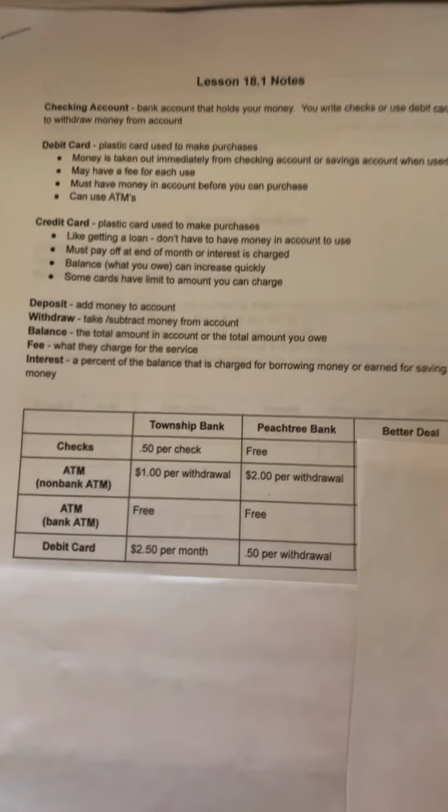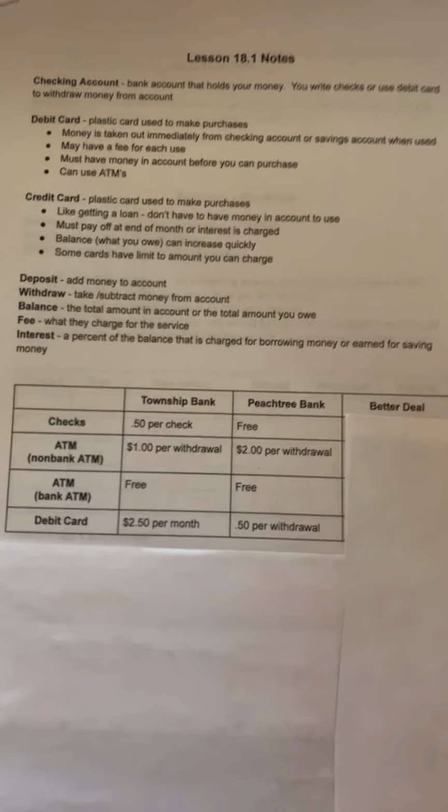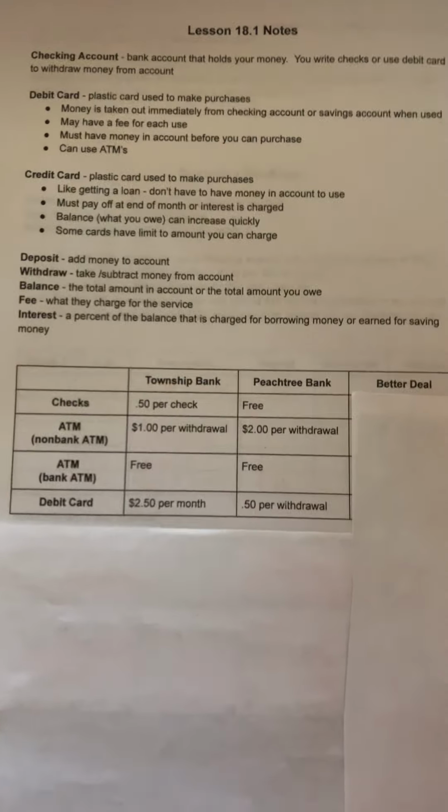Alrighty guys, we're going to hit chapter 18, lesson 1. If you have not printed out the notes that I attached to this lesson, if you can, it would be a lot easier for you to go through this with me. If you can't, it's okay, but if you can print them out, that sure would help.